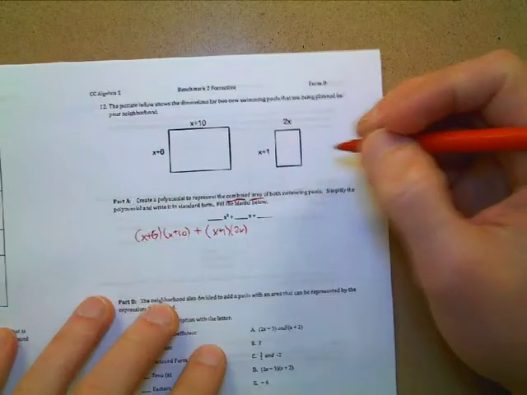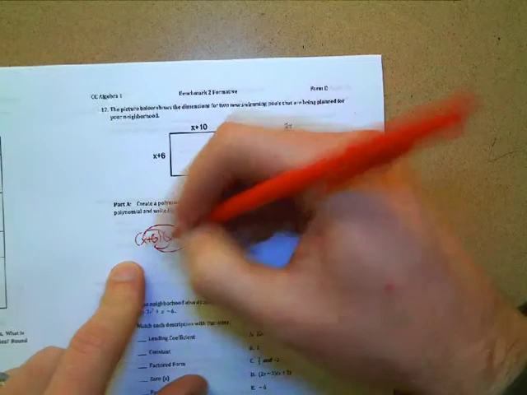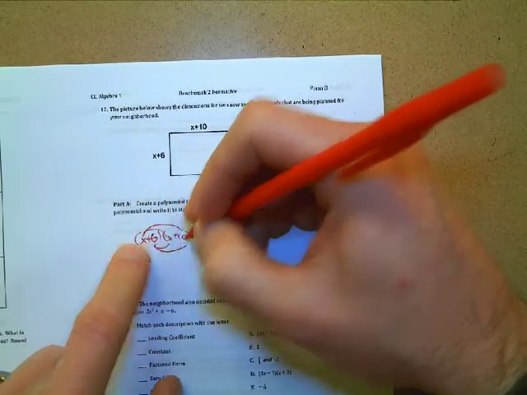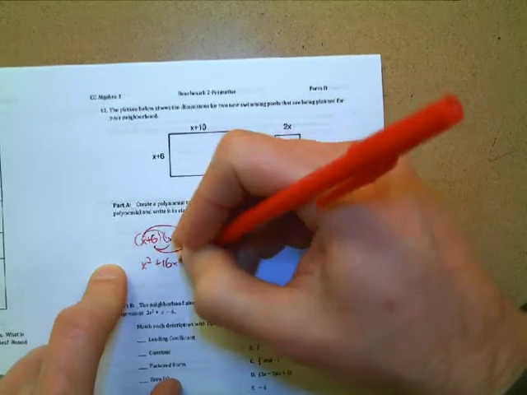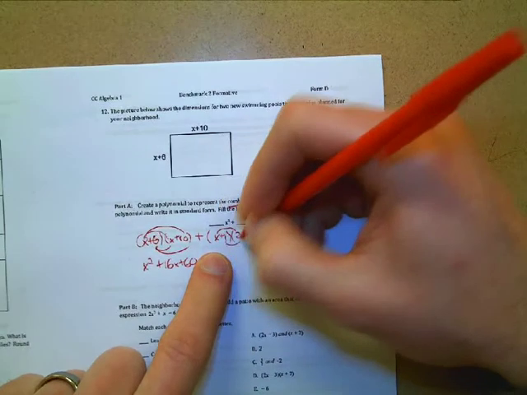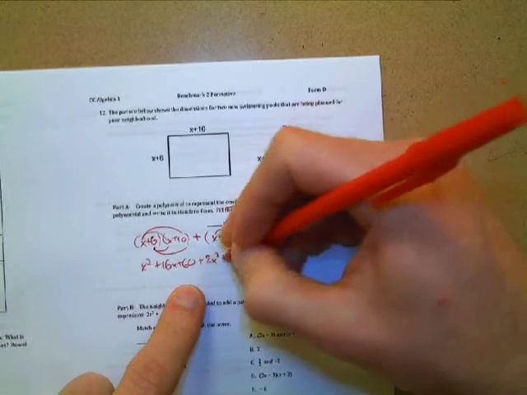Okay, now it says standard form, so we have to simplify this. So I'm going to do x times x, x times 10, 6 times x, 6 times 10. X times x is x squared. 6 times x is 6x, 10 times x is 10x, so 6x and 10x, 16x. 6 times 10, 60. Then here, I'm going to do x times the 2x and 1 times the 2x. So x times 2x is 2x squared. 1 times 2x is 2x.